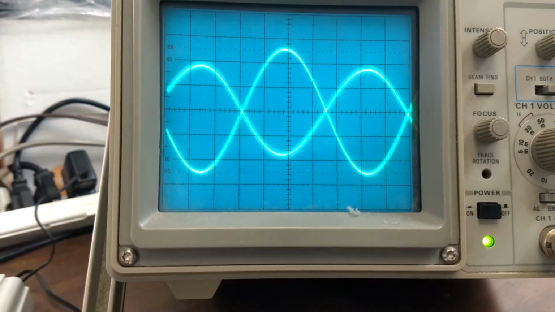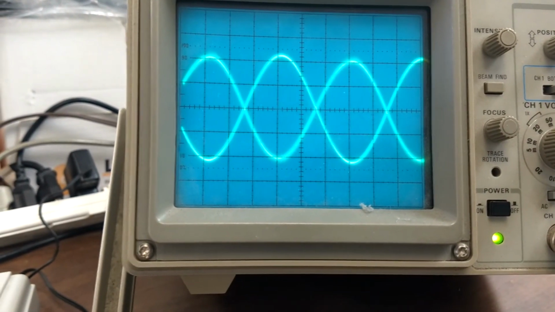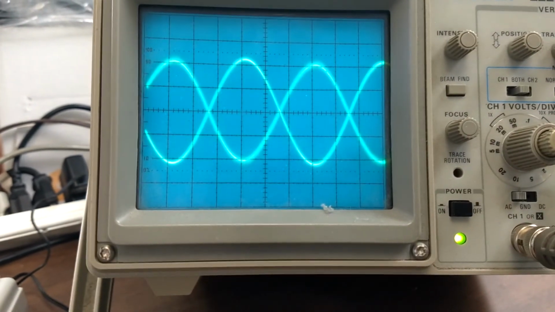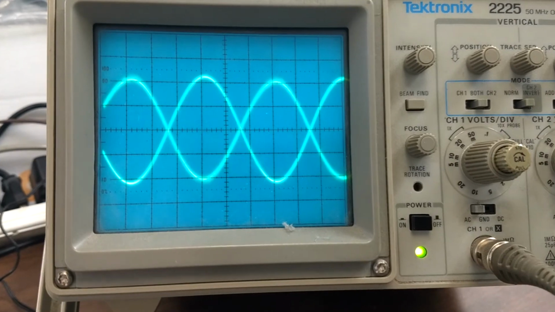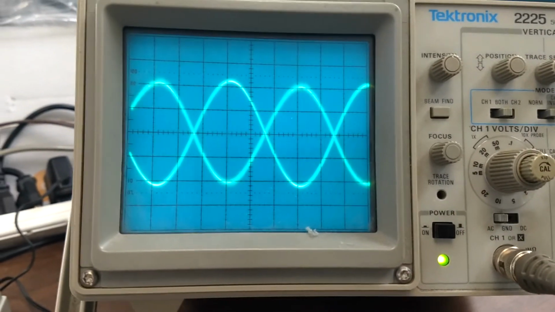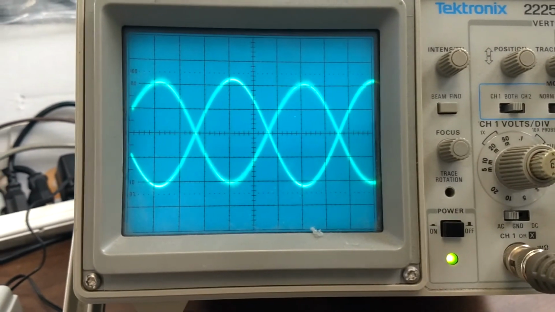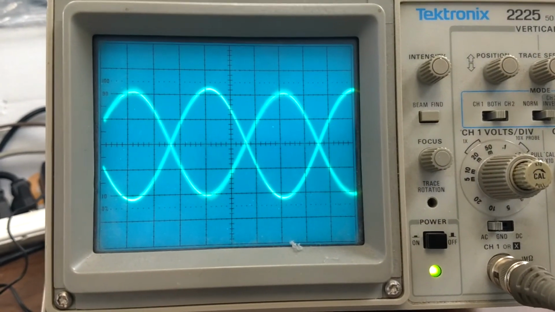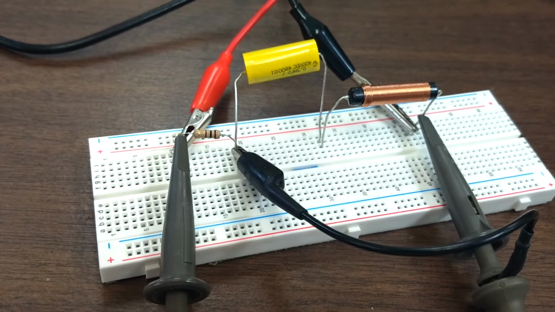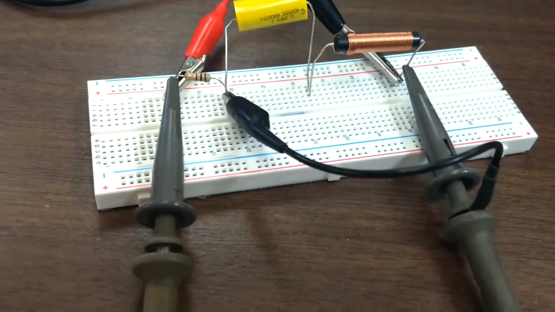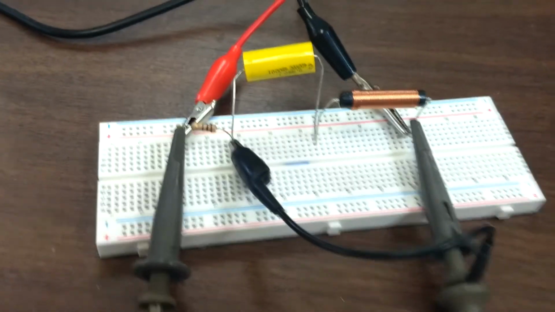And again, we can find the frequency where the two waveforms are equal and opposite. And this is showing what the phasor plot is really telling us. I've changed our setup a little bit.